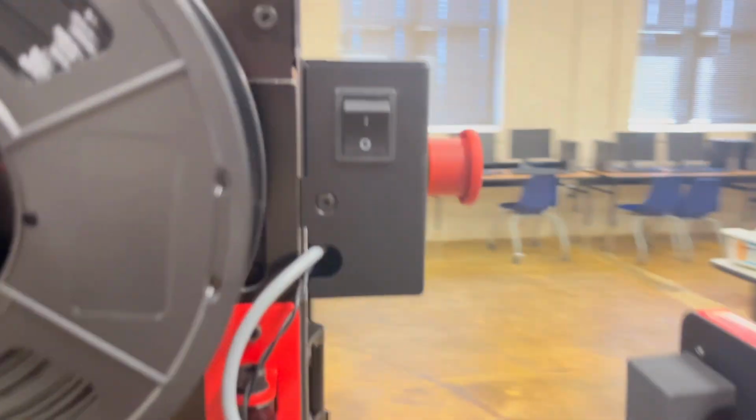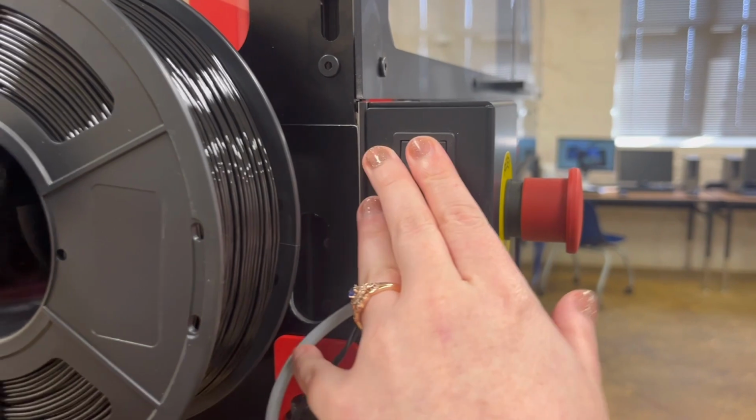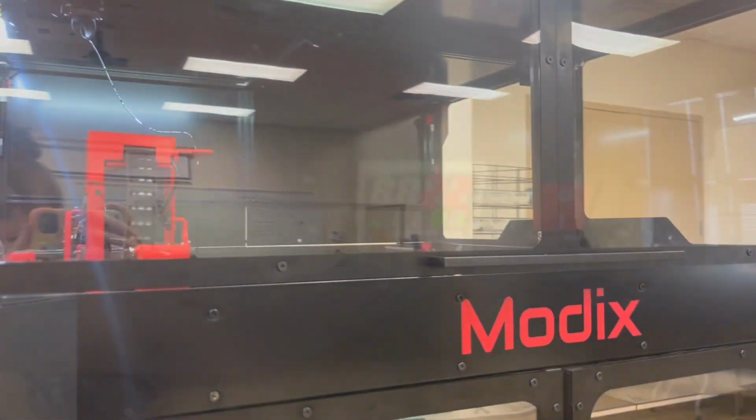Next, we will connect to the printer. First, to turn it on, there are 2 switches on the machine and 3 individual switches for the bed heat. The switches correspond to the panel it is under.